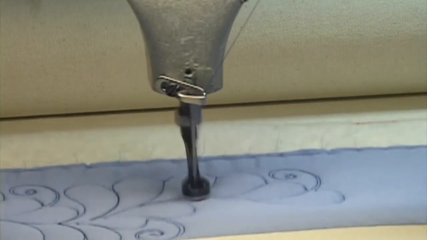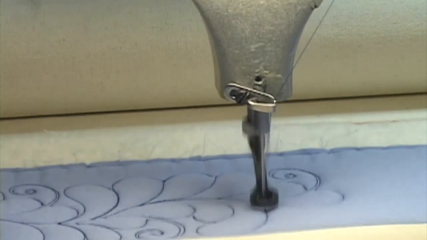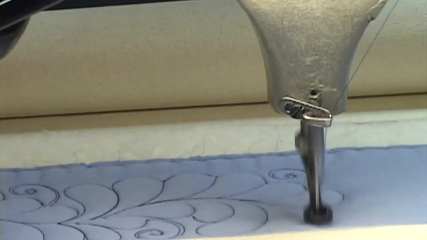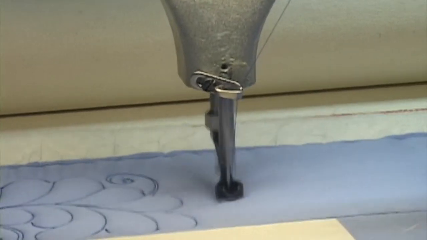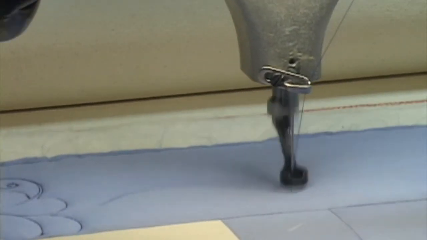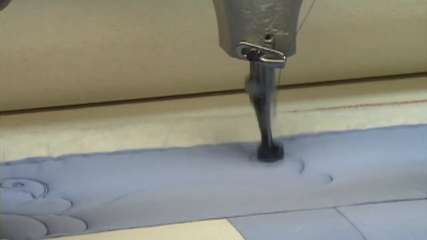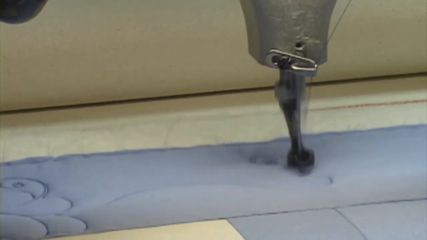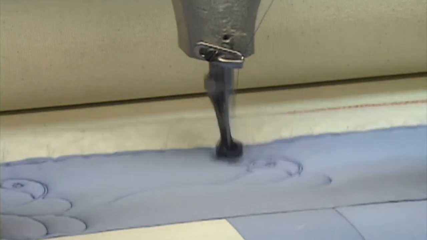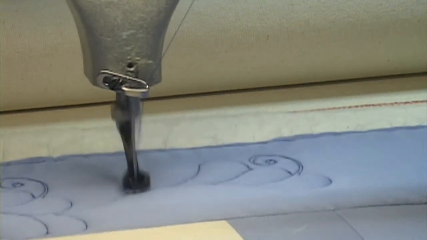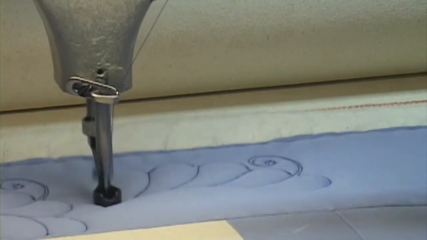One more repeat after this. I like the distance it's stitched from the seam line, and it left me a good space at the top, so I've got lots of room for my lining.